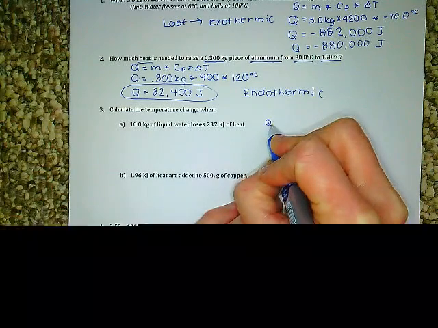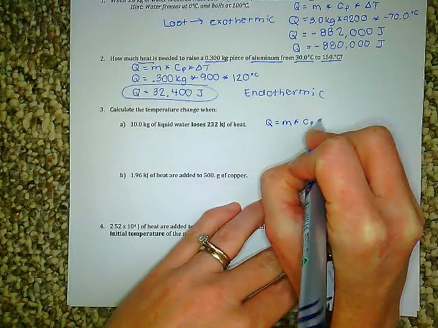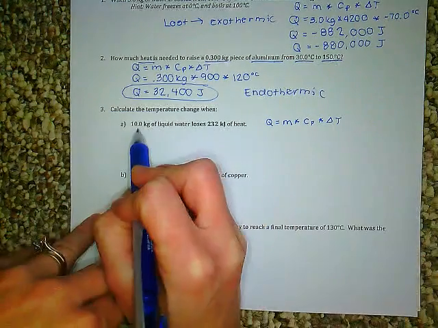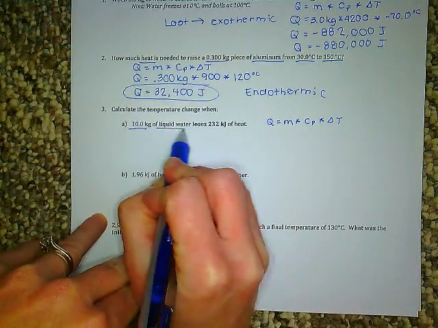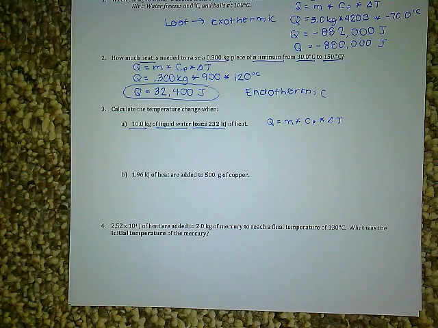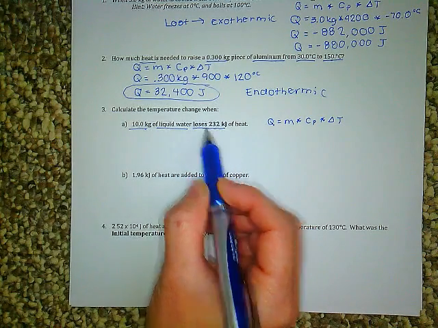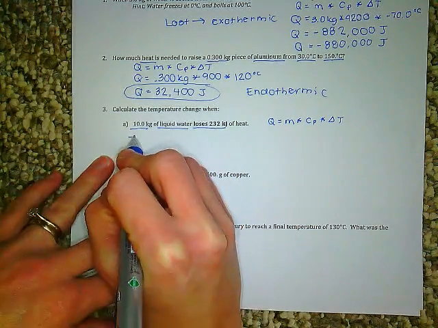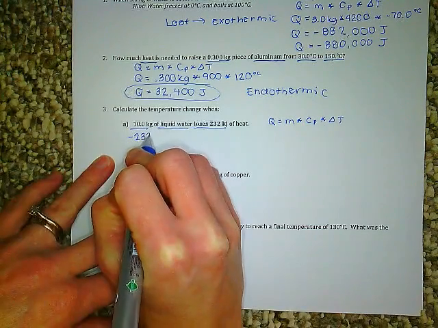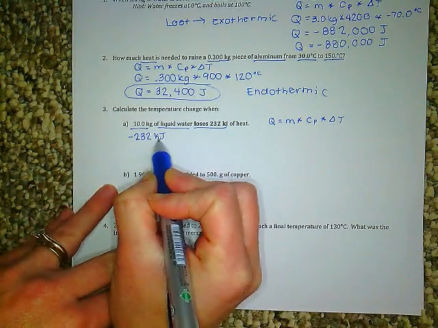We're going to go ahead and take a look now at calculate the temperature change when. So again, let's just go ahead and write out our formula. Q equals mass times specific heat times delta T. And here we've got 10 kilograms of liquid water loses 232 kilojoules of heat. So several things going on in this problem, and let's just try to start with the first. We see loses 232 kilojoules. So that means that's definitely going to be a negative 232 kilojoules because it's being lost.